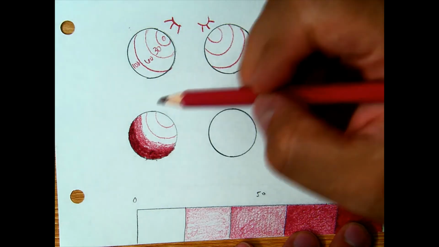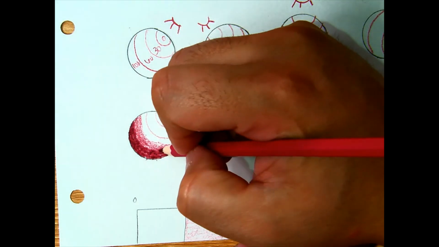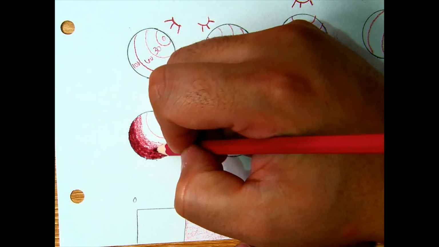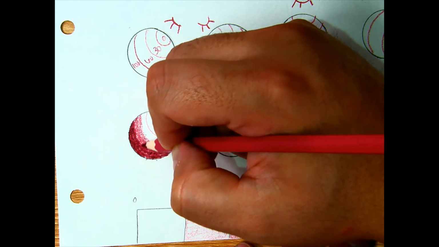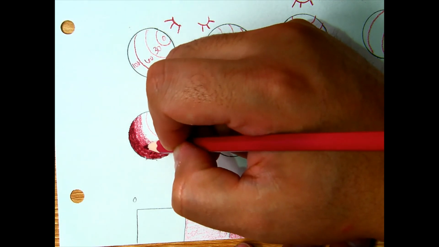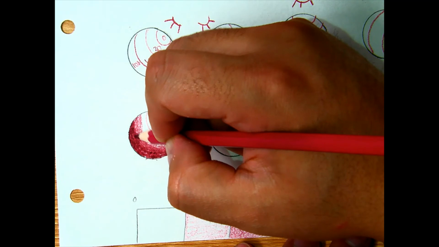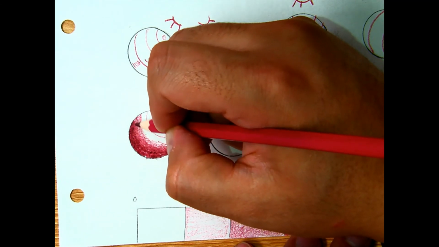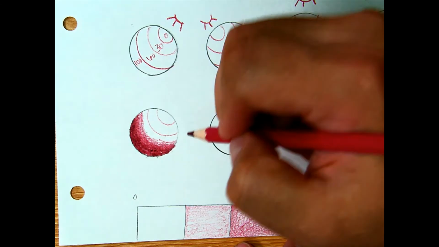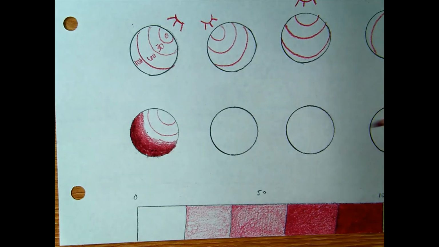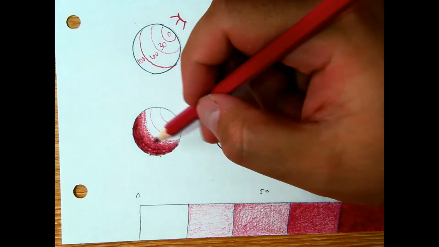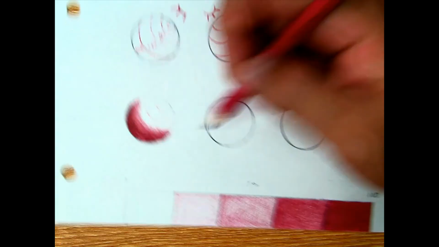Here I like to use the circular method when I'm blending two values together. It tends to be the most effective without putting too much value down and messing up the blend. So again, play around with the pressures, pressing lighter or harder, to achieve that blend, and then blend those two values together.